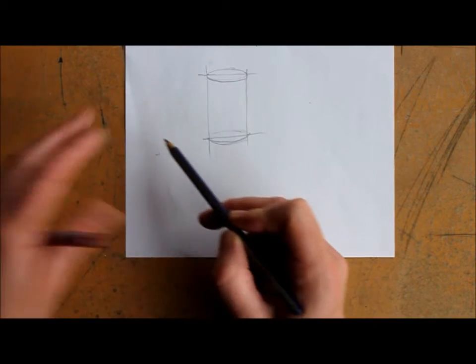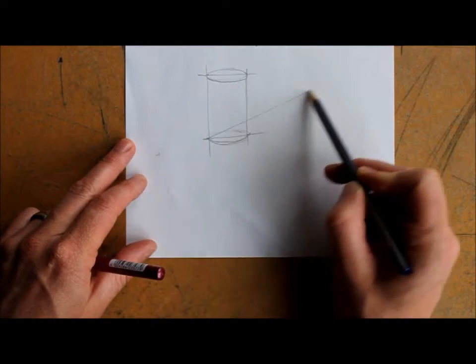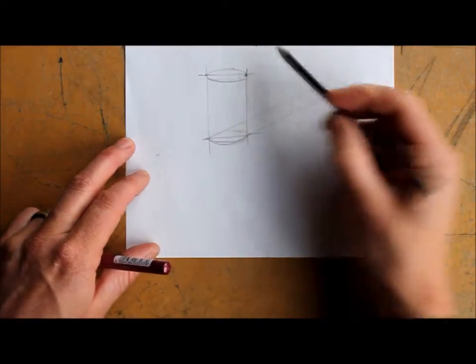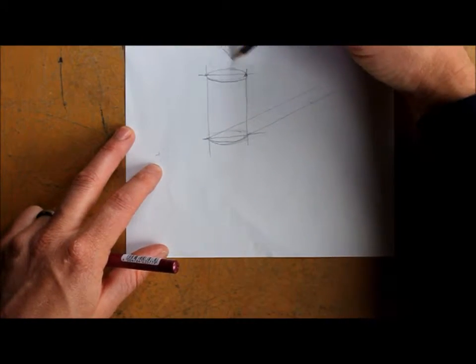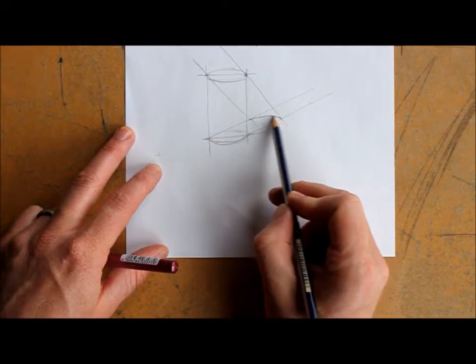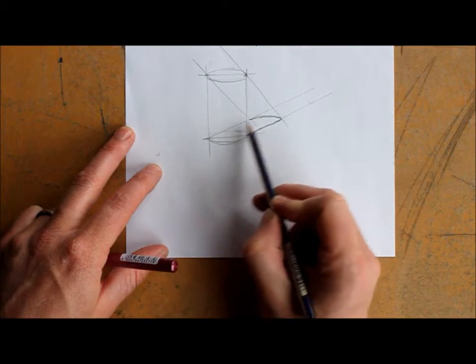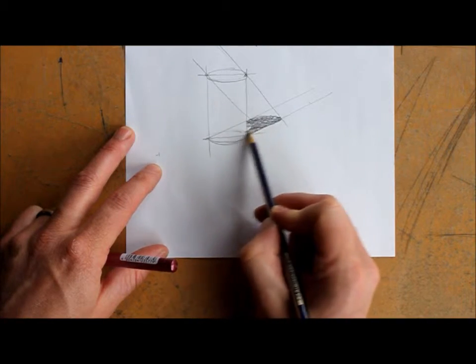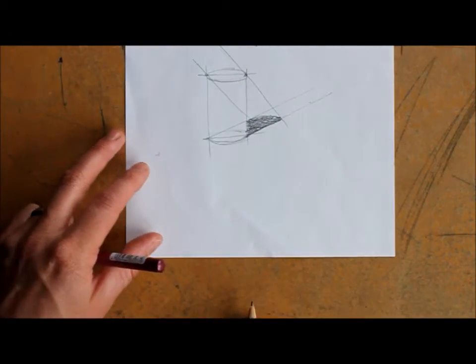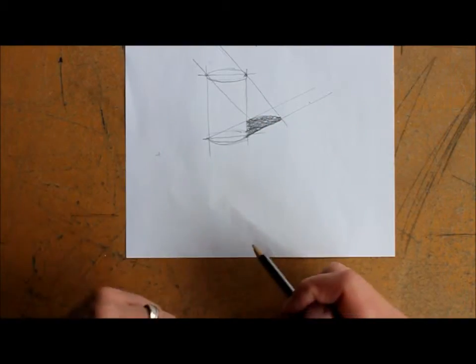If it's coming from this direction, we'll project a line out there in parallel, and remember at the top I'm going to come down on an angle, and then we curve that around there, and that would be the area that's going to be in shade.